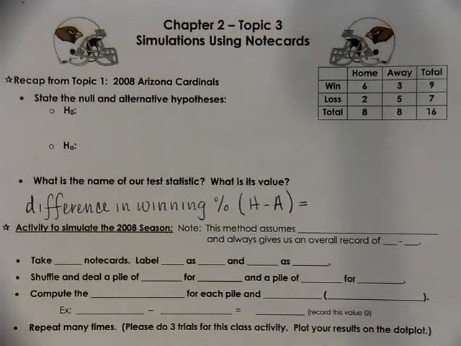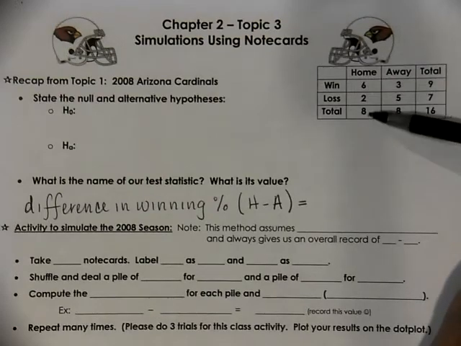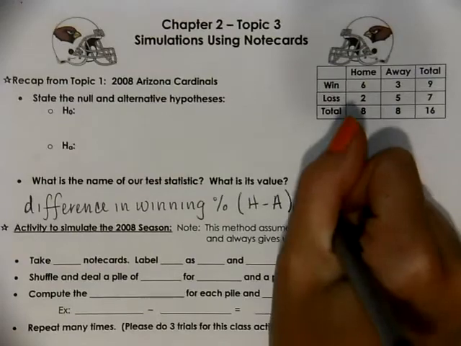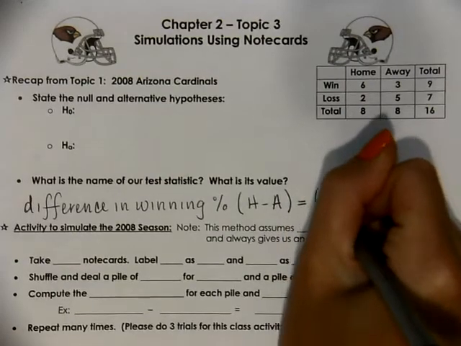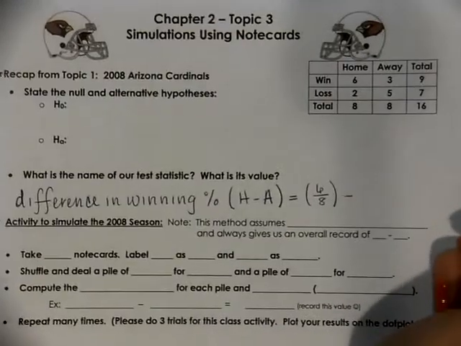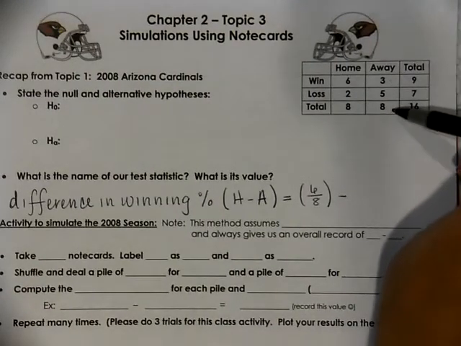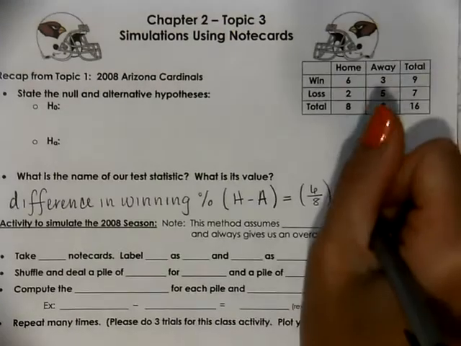Okay, so in order to figure out the home winning percentage, it's going to be 6 home wins divided by 8 total games played at home, minus their away winning percentage, which would be 3 away wins divided by the total 8 games played away.